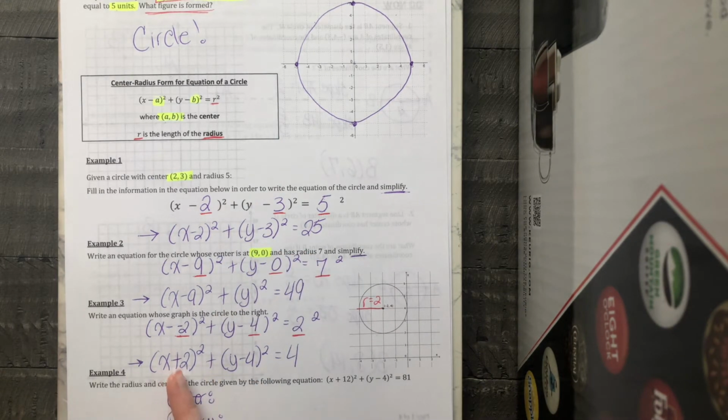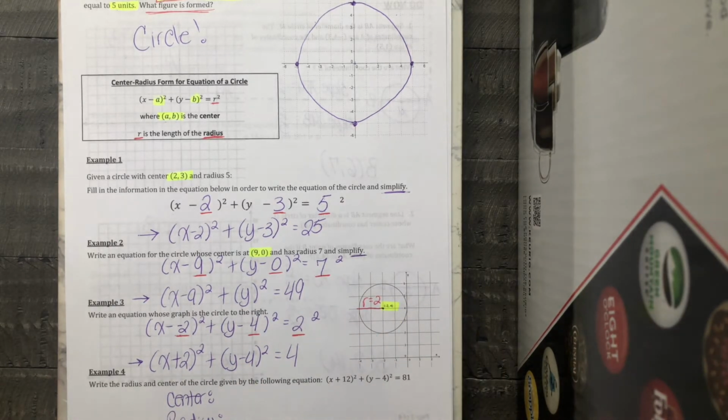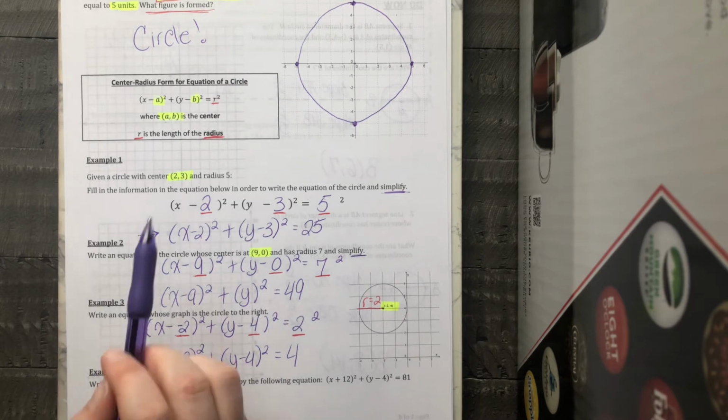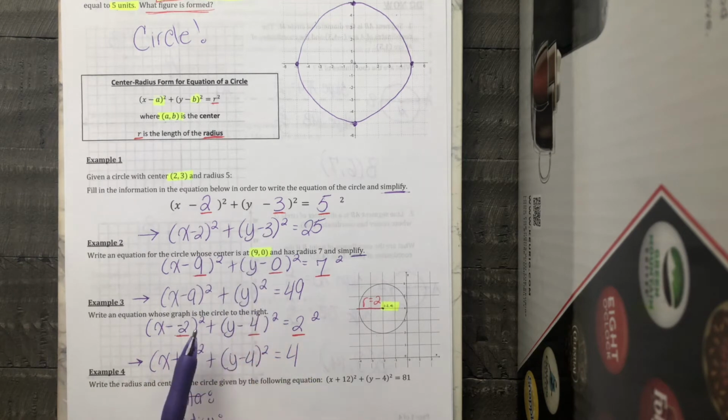Here, it looks like the center is 2, -4, but it was originally -2, +4. So are you guys seeing a pattern here? I hope that you are. It's that the sign changes. So 2, 3 becomes -2, -3. 9, 0 becomes -9, 0.